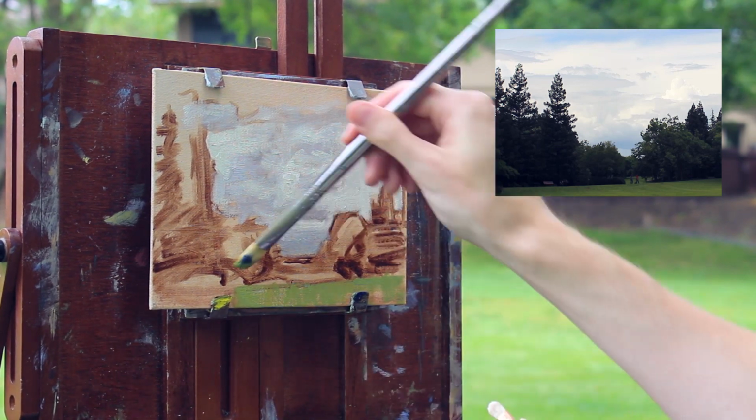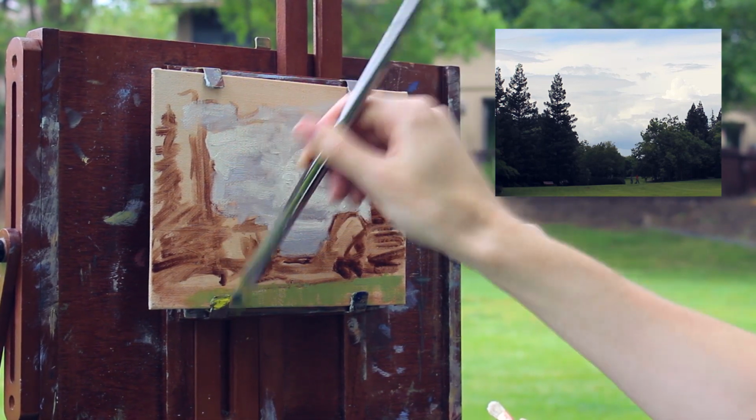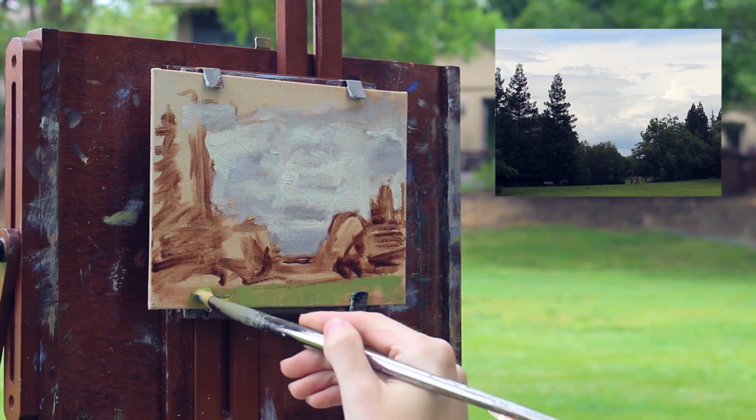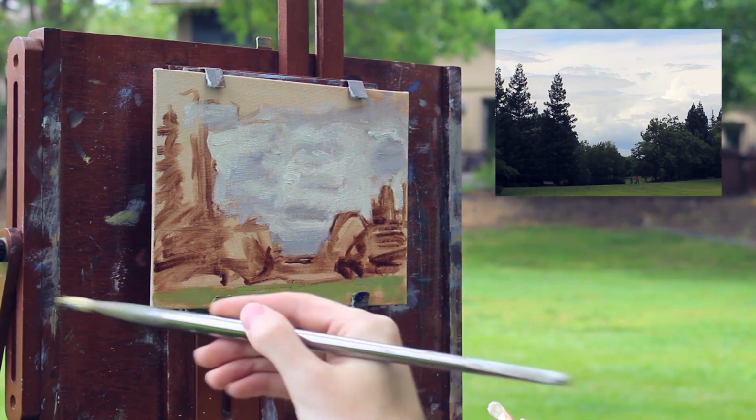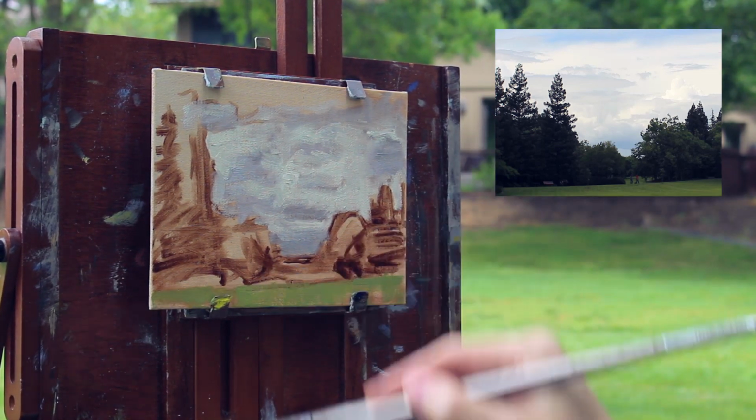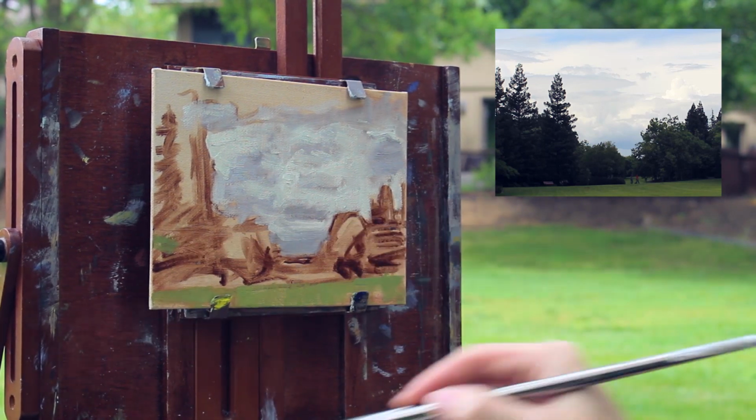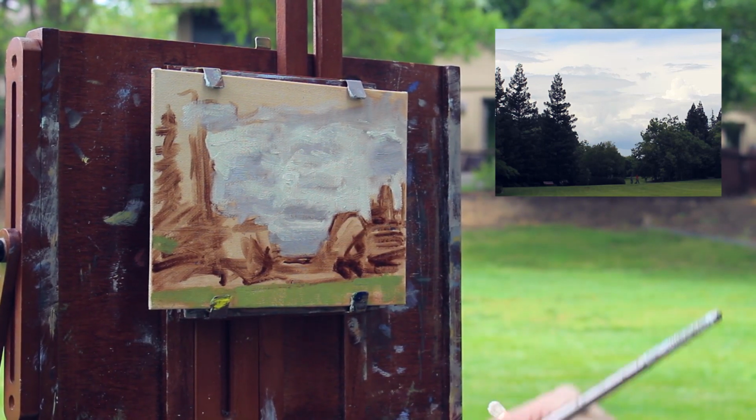So now the sun's starting to peek through somewhere a little bit, but I'm going to ignore that and go with these color mixtures that I have down here, because that's what's important.